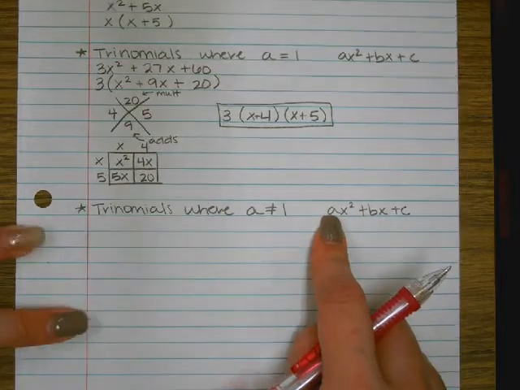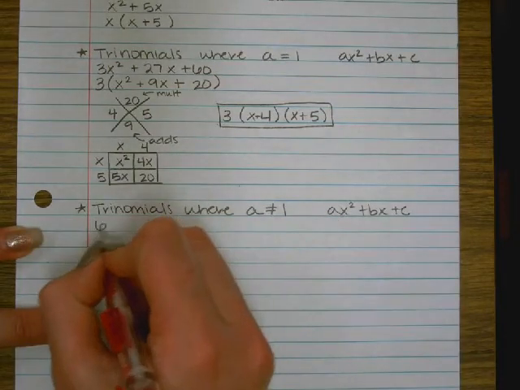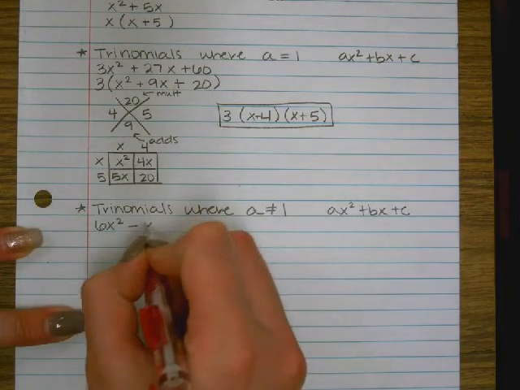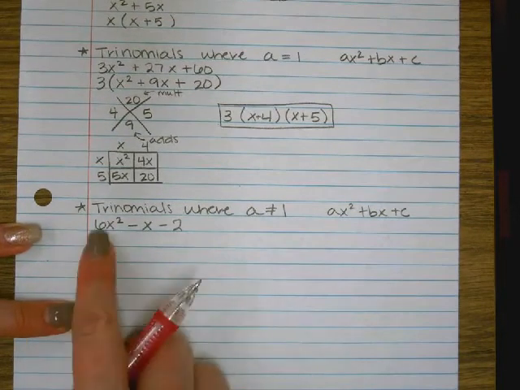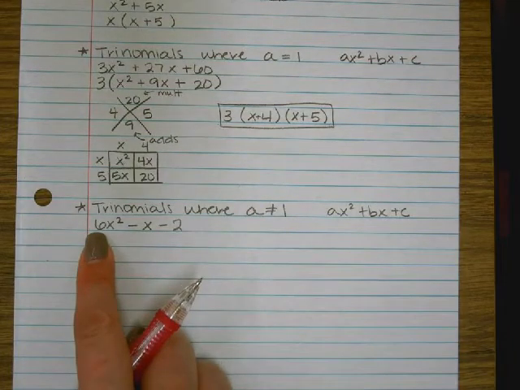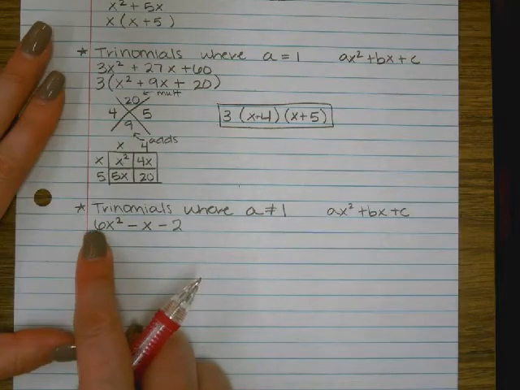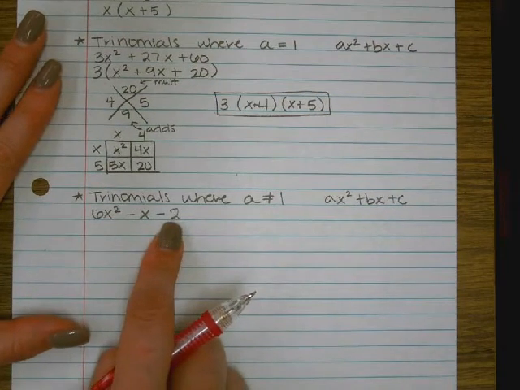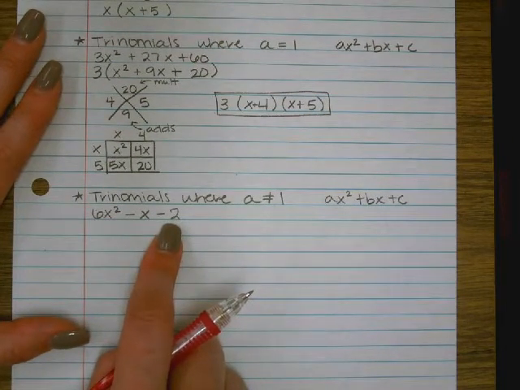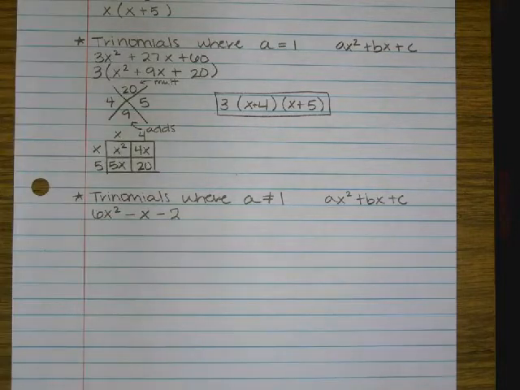So my example for this one is going to be 6x squared minus x minus 2. And as you can see, I've got a number in the front, I've got that 6 in the front, but it is not a GCF. I don't see other numbers that are divisible by 6. And so that means that that 6 has to stay in the problem. So we have a couple different methods for doing this one as well.